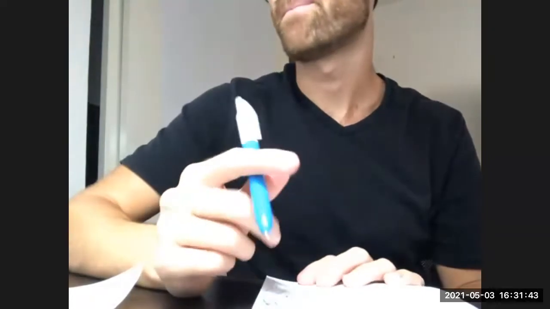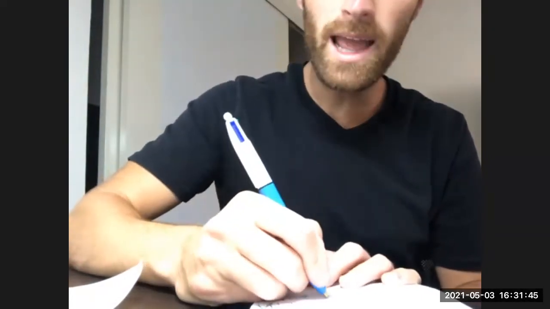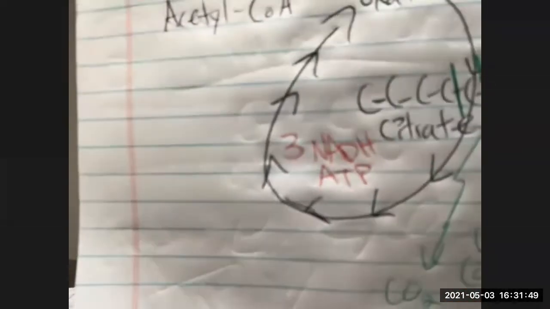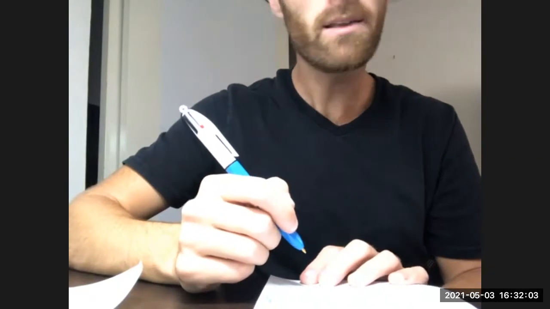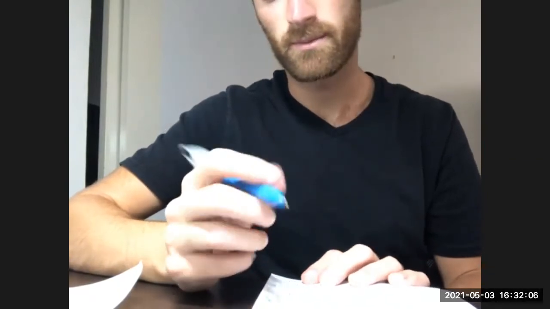We get 1 ATP molecule. One of the steps of the Krebs cycle, you get an ATP. It's one of the 3rd or 4th down here. So you get 1 little ATP. But yeah, just keep it in that. So you get an ATP.